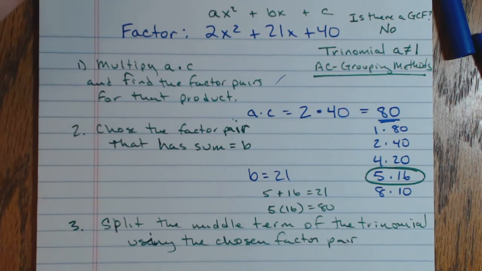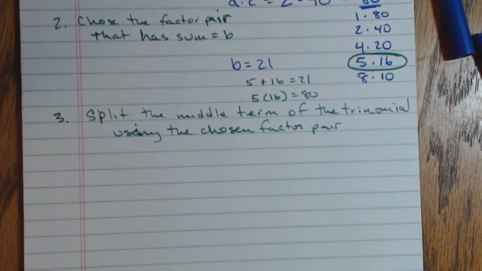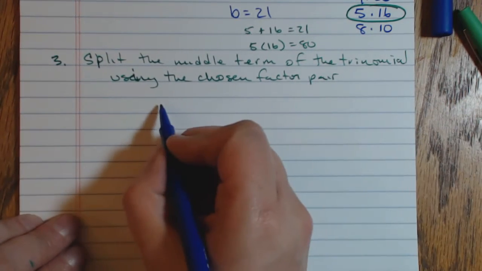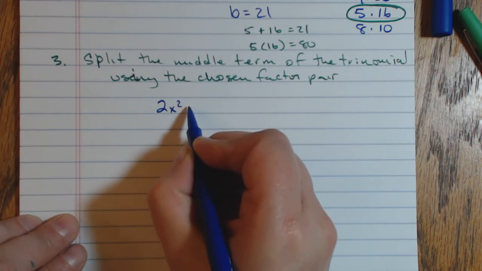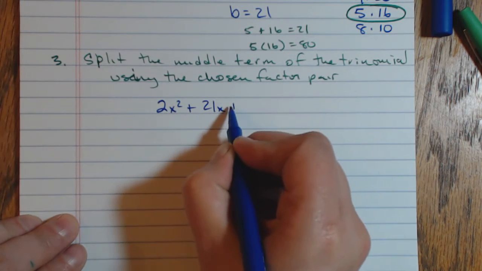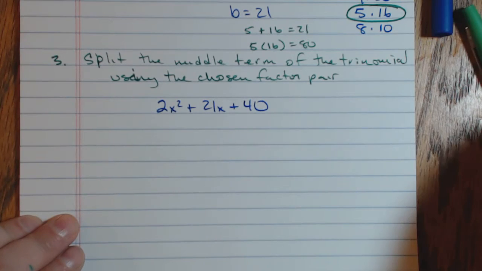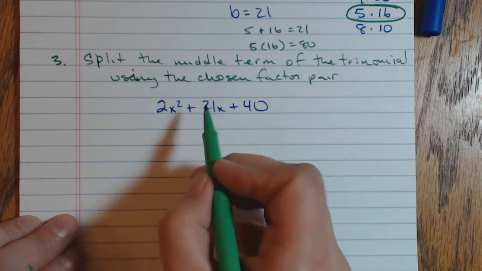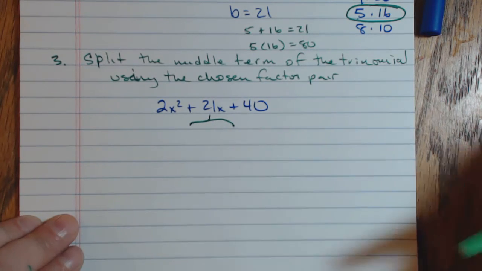So let me scoot my paper up so we can do that next step. My original trinomial was 2x squared plus 21x plus 40. I'm going to use the two numbers I chose, this factor pair 5 and 16, to split the middle term.